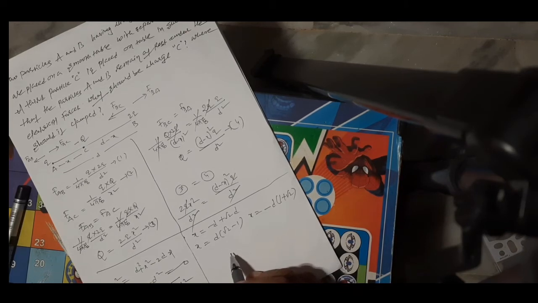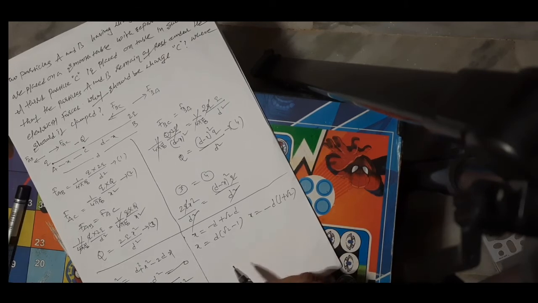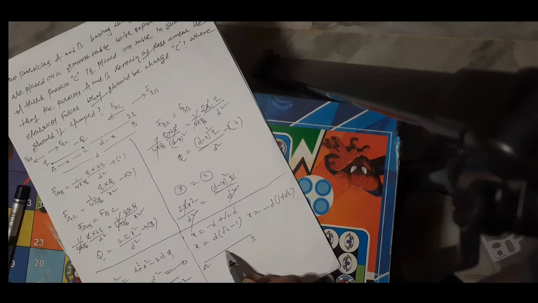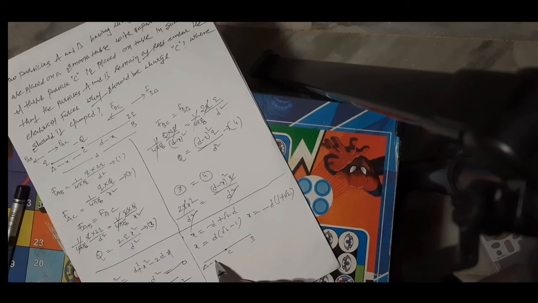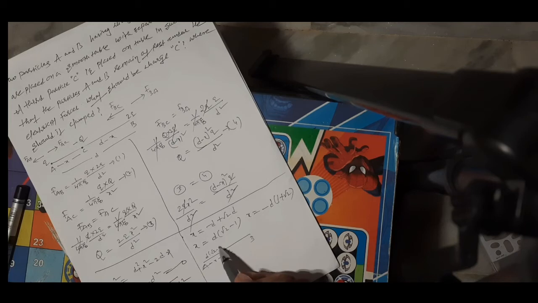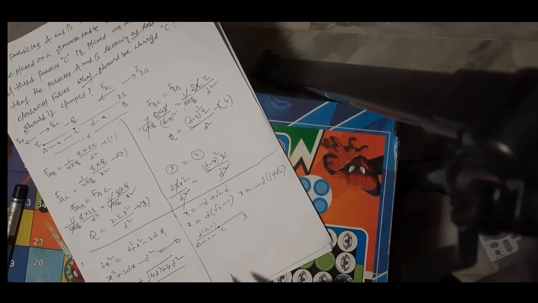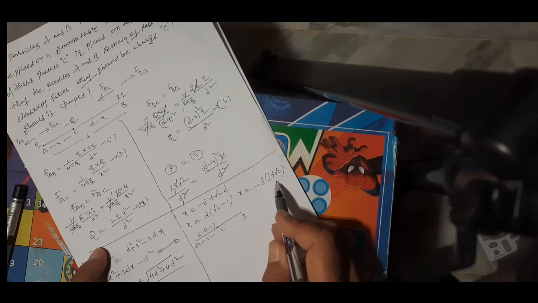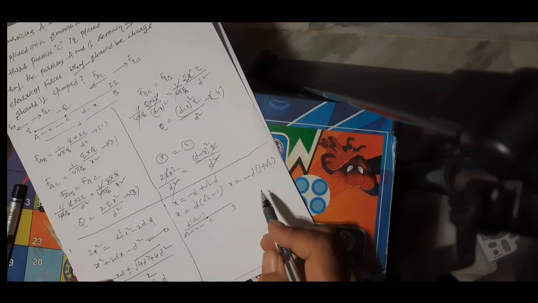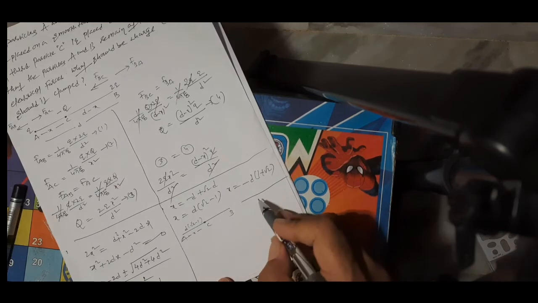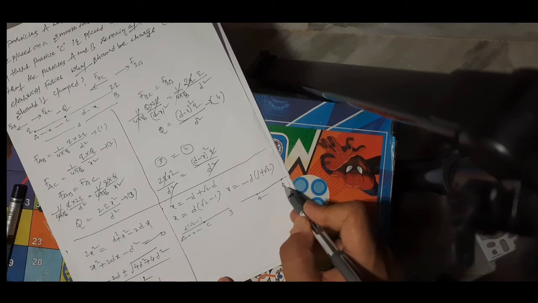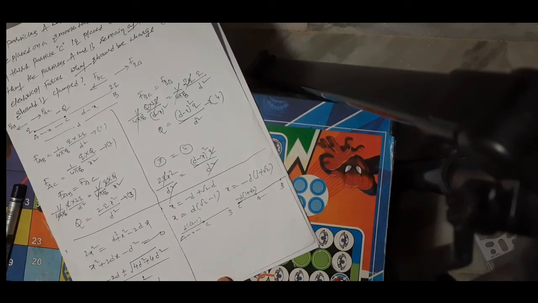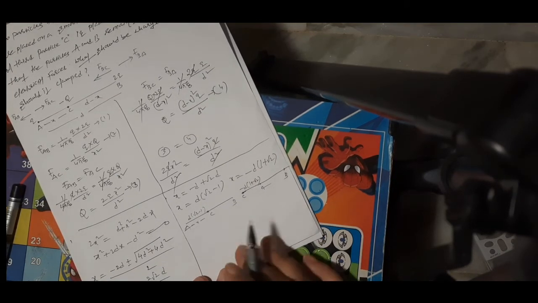If x is equal to d into root 2 minus 1, the charged particle is placed in between A and B. Here this is A, this is B, and this is C. If x is equal to minus d into 1 plus root 2, then the charged particle is placed on the left side of A. So there are two possible values.